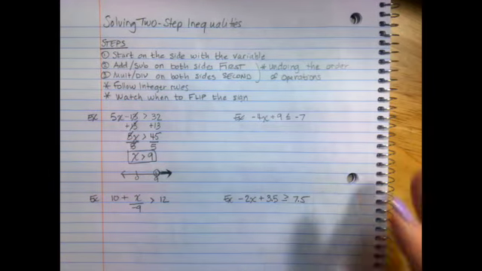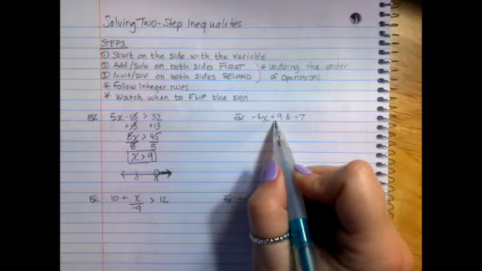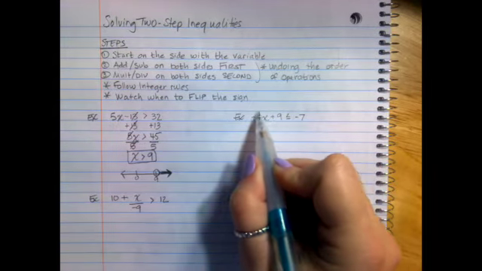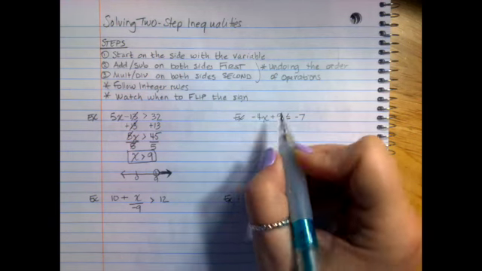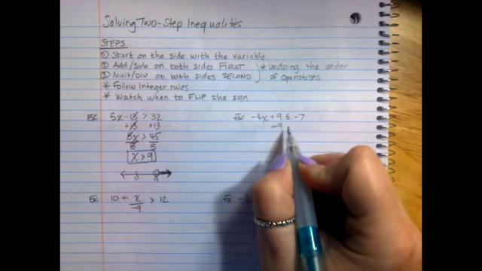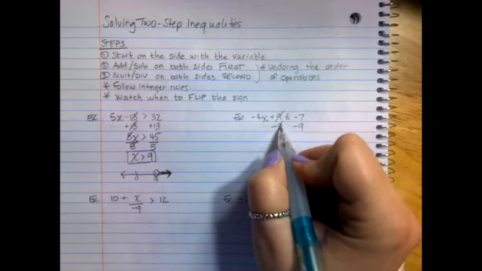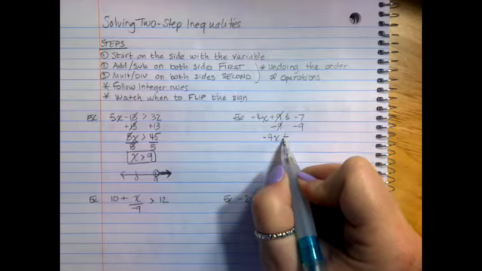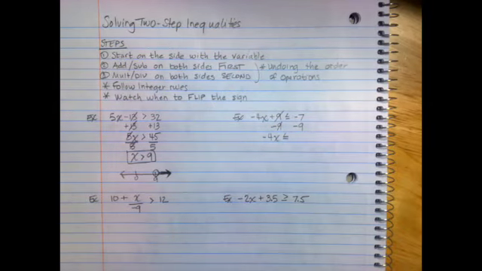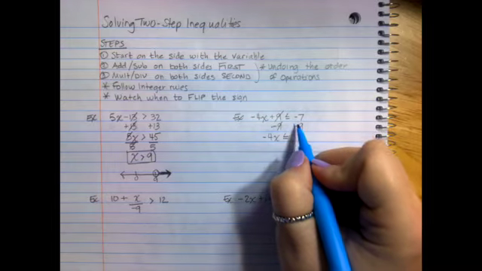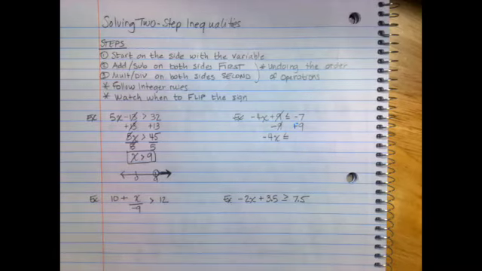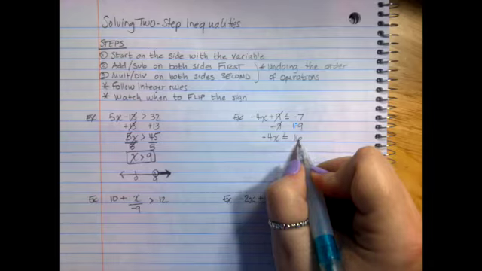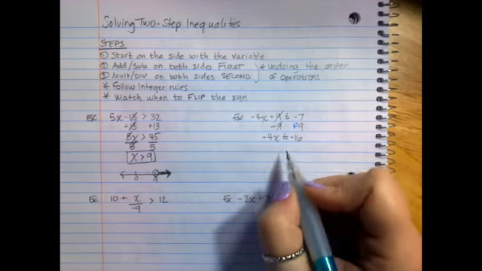All right, our next example. We have negative 4x plus 9 is less than or equal to negative 7. So starting on the side with my variable, I'm going to subtract 9 from both sides, undoing my order of operations. I'm left with negative 4x less than or equal to, and then following integer rules, I'm going to add the opposite. So negative 7 plus negative 9 is use same sign, find the sum.